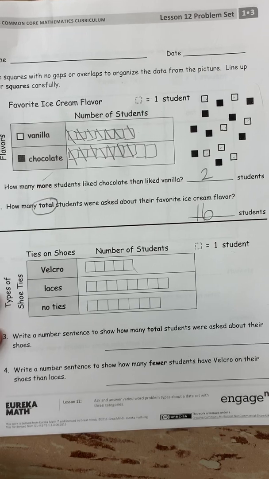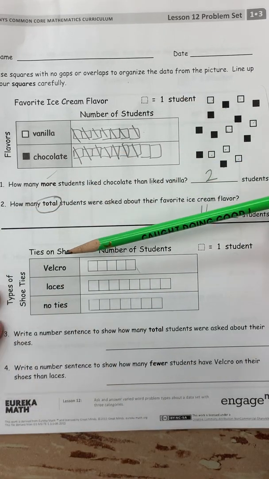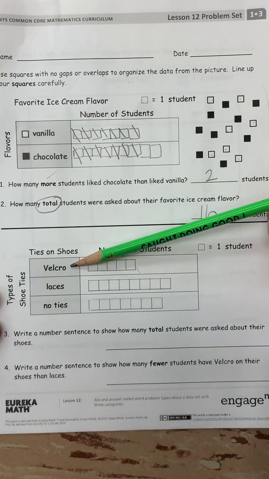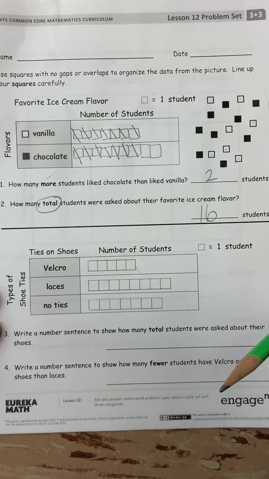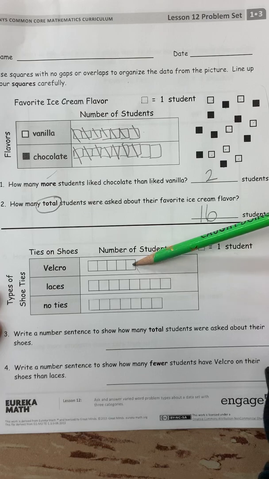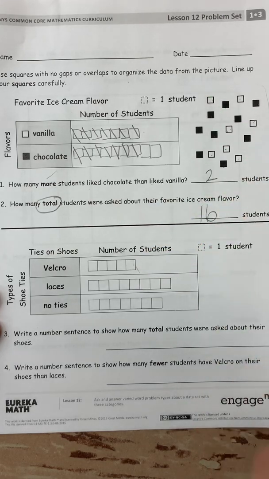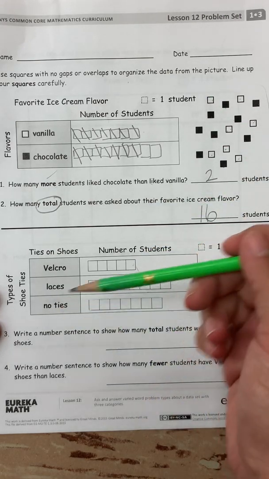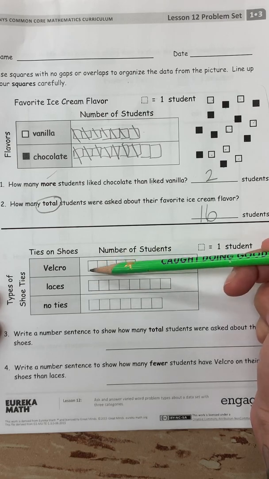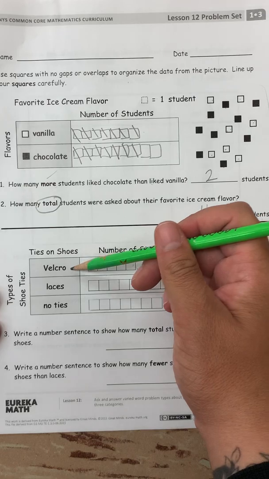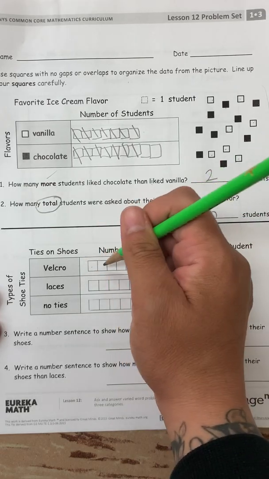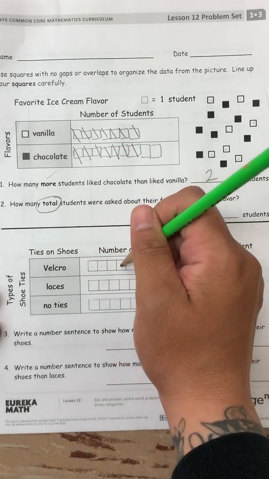Now, if you look at our next question, it talks about different ties on shoes. There are Velcro shoes, shoes with laces, and shoes with no ties that you can slip on. Again, each box is worth 1 student. So to make it easier for me to see, the first thing I'm going to do is to count up how many squares there are for each type of shoe. So for Velcro shoes, I see 1, 2, 3, 4, 5.